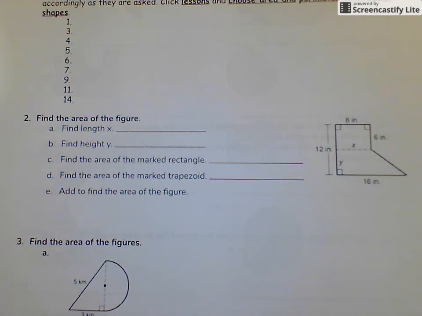So our first goal is to find the length of x, which is this dotted line right here that we added into our drawing. So I know since this is a rectangle, if the top part is 8 inches, then the second part also has to be 8 inches.